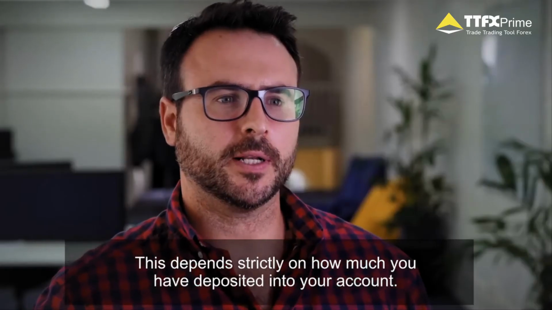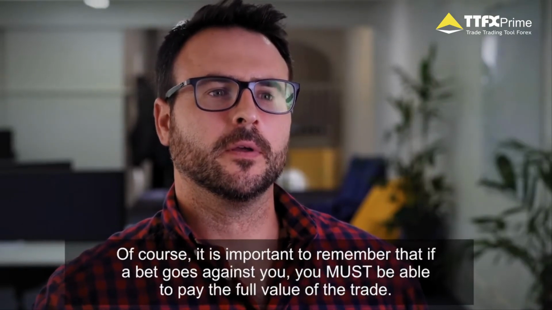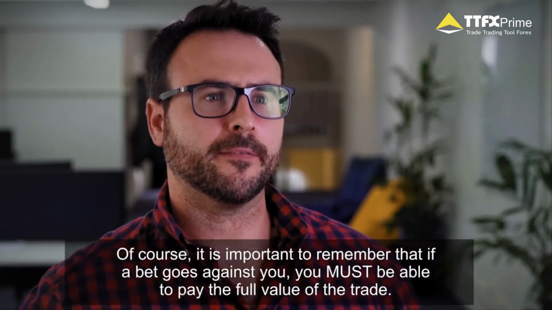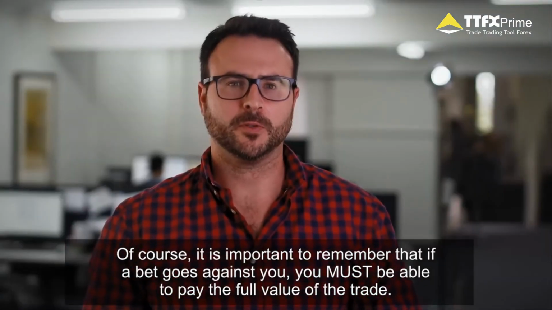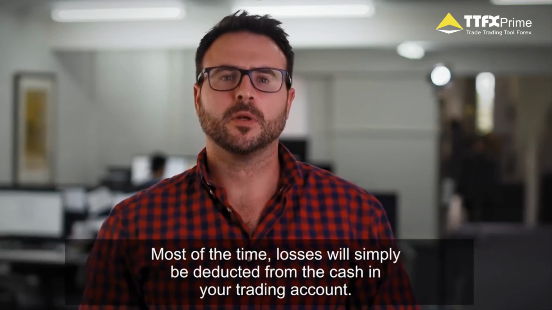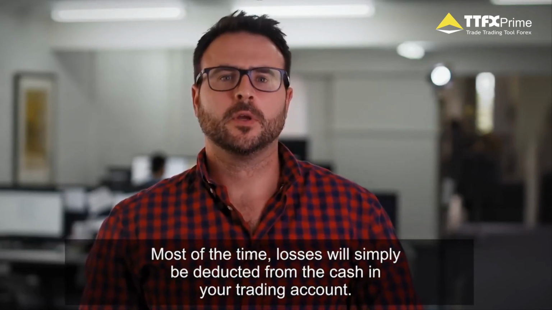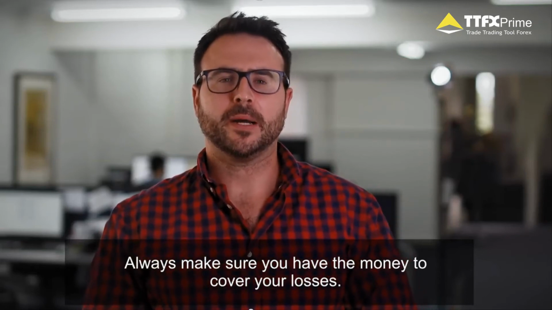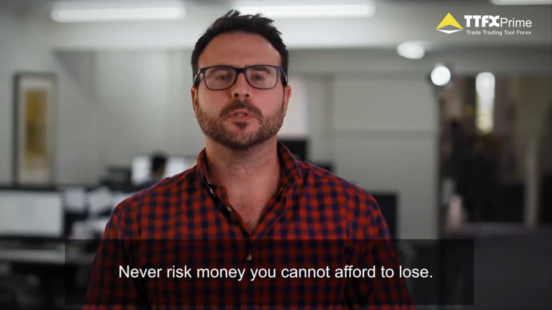This depends strictly on how much you've deposited into your account. Of course, it is important to remember that if a bet goes against you, you must be able to pay the full value of the trade. Most of the time, losses will simply be deducted from the cash in your trading account. Always make sure you have the money to cover your losses. Never risk money you cannot afford to lose.